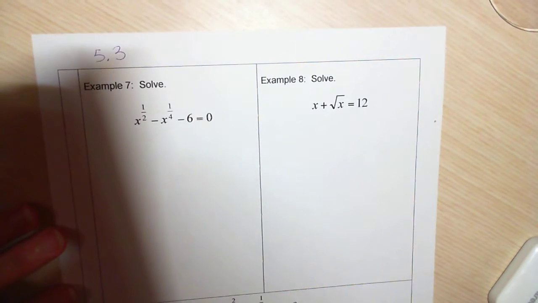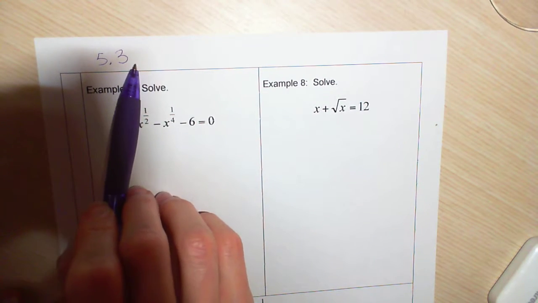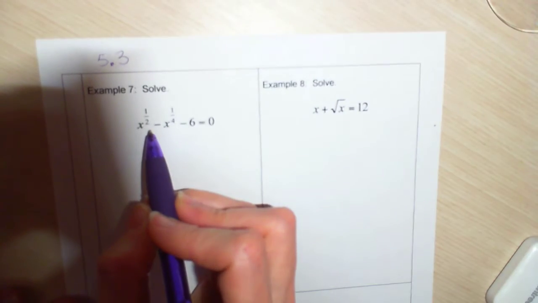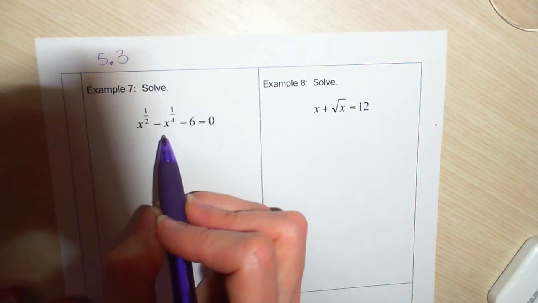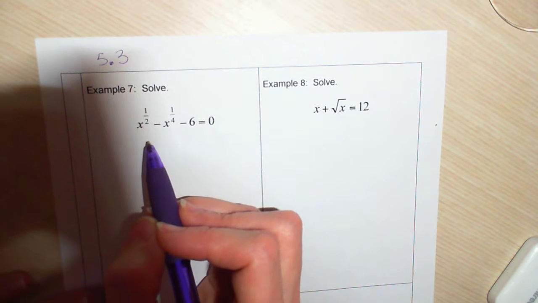In this video, I'm going to do example 7, from your 5-3 notes for Algebra 2A. Hoping my camera adjusts here. Let me try turning my light on. There we go. Got a little bit of a shadow, hope that doesn't bother you too much. This is just if you need one more review of these type of problems.